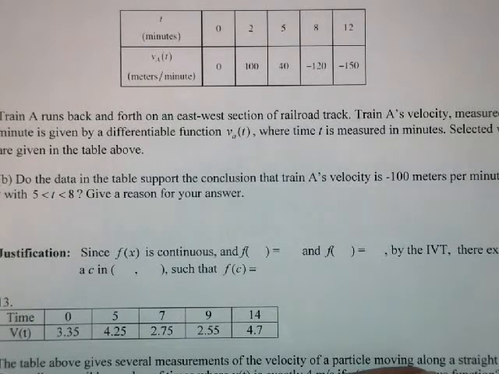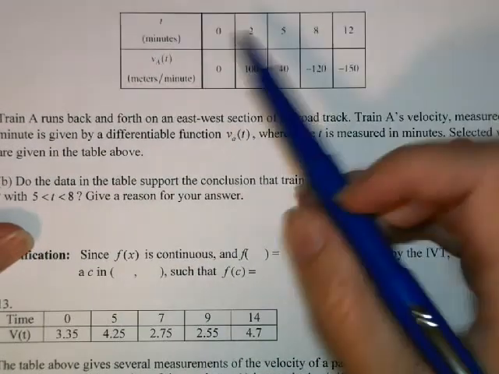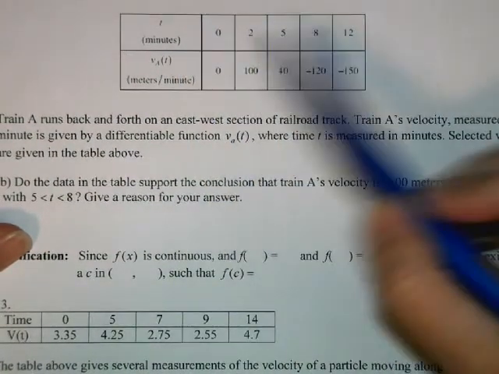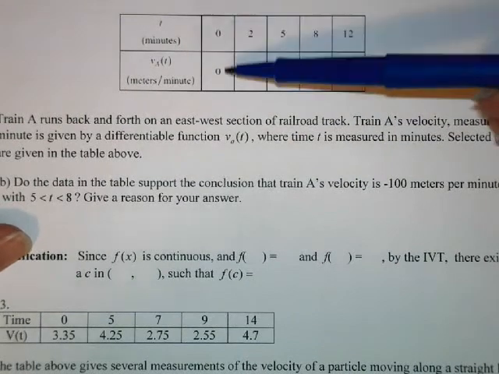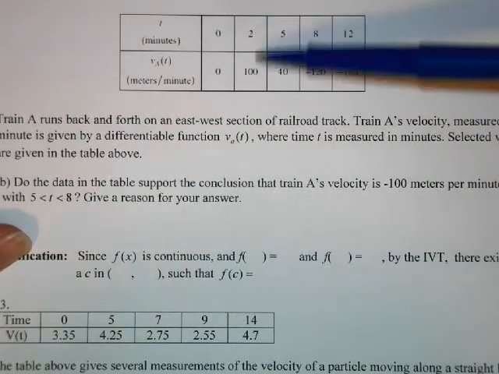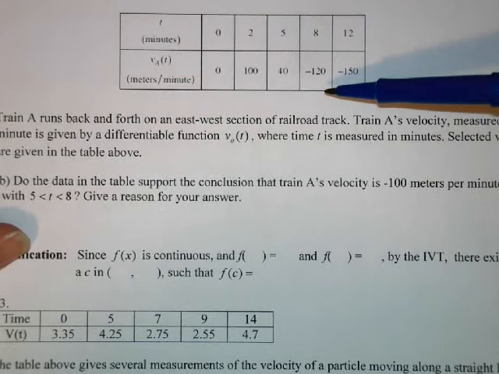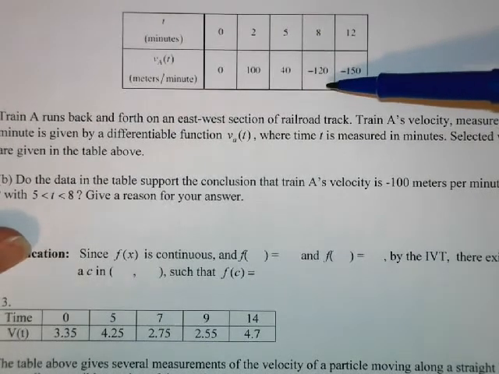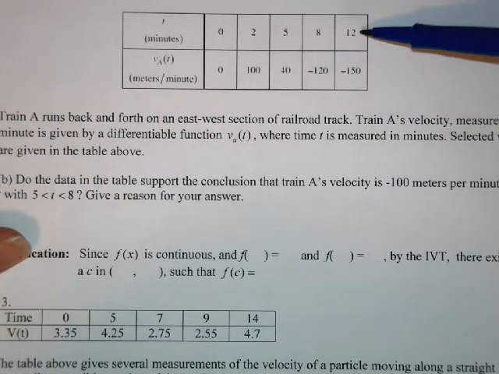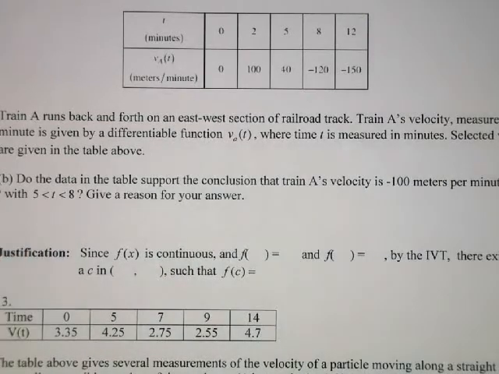Select values of v sub A of t are given in the table above. So at time 0, the velocity is 0, at time 2 the velocity is 100, at 5 the velocity is 40, at 8 the velocity is -120, which means it's going backwards, and at 12 it is -150.